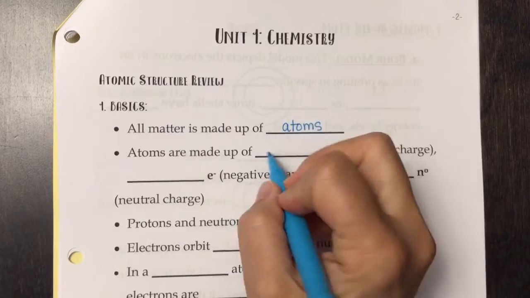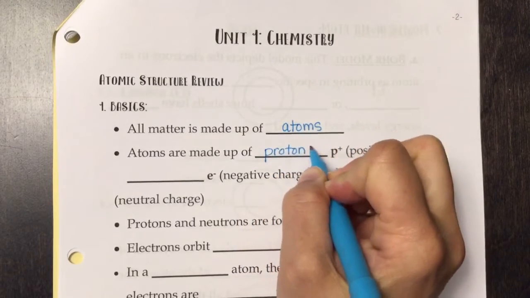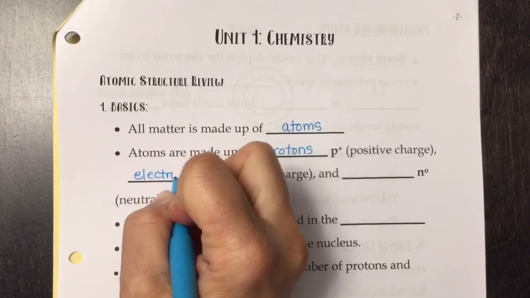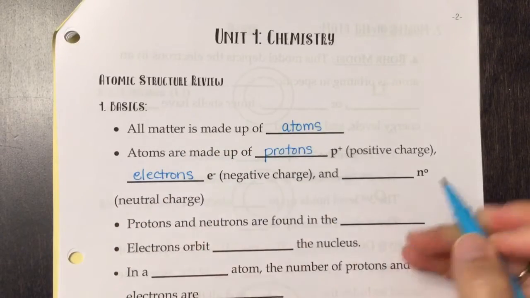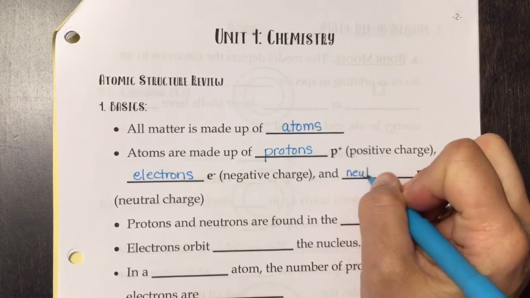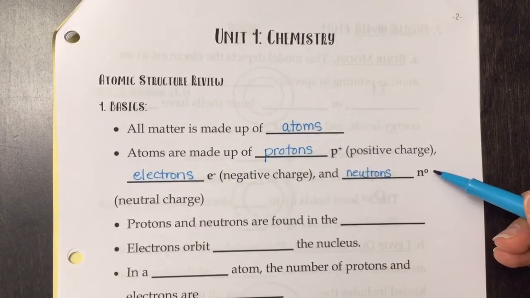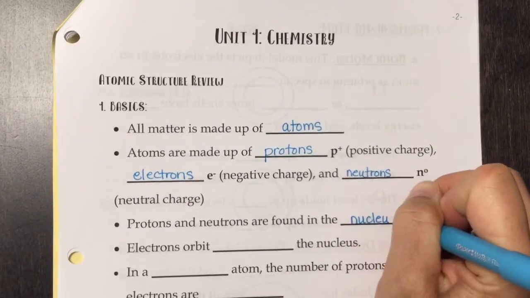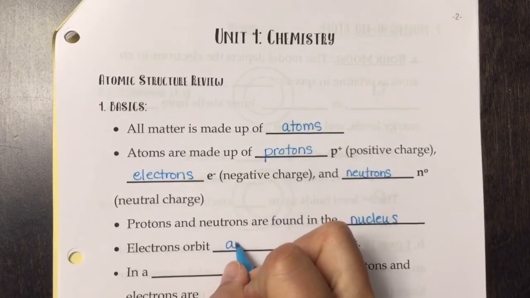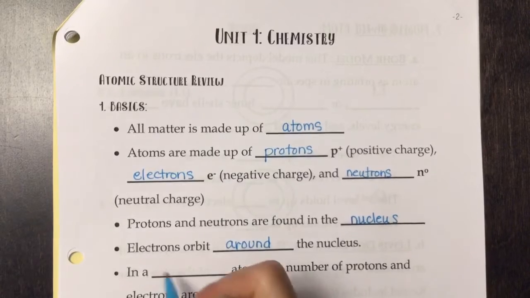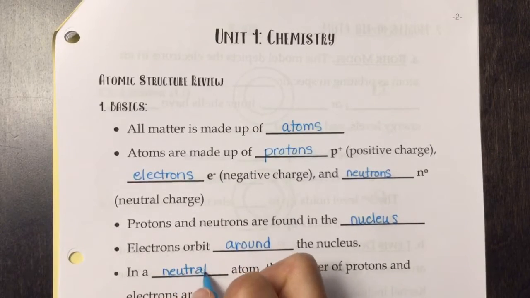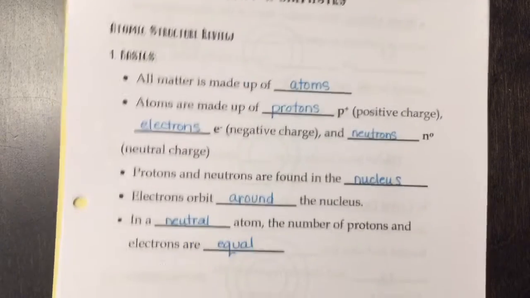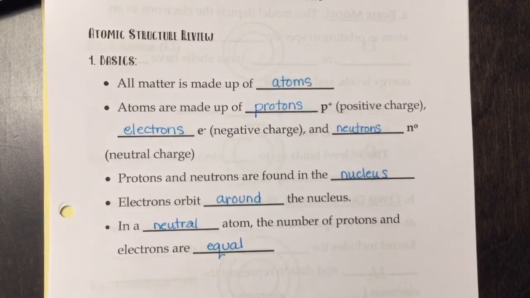Okay, and atoms are made up of protons, that's P with a little positive sign, electrons, which is E with a little negative sign, and neutrons, and that's the N with a little 0 or null set. Protons and neutrons are found in the nucleus, and electrons orbit around the nucleus. In a neutral atom, which is what you would have been looking at in grade 9, the number of protons and electrons are equal. Awesome. So far, so good. Hope this is sounding somewhat familiar.